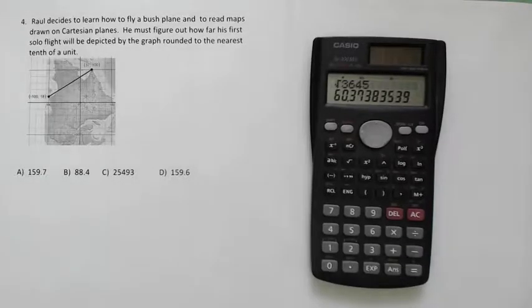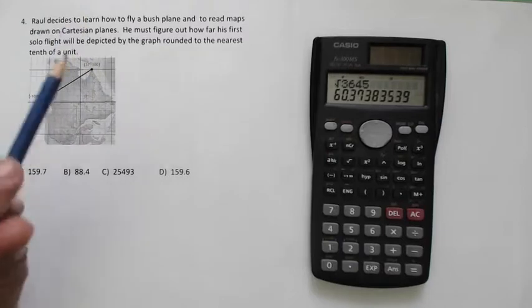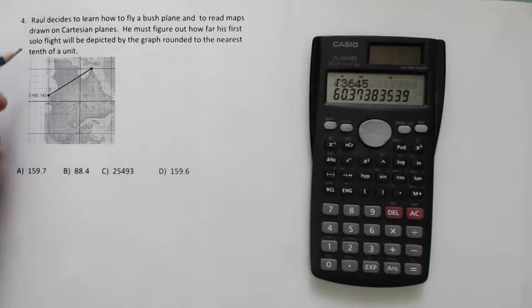This is distance formula number 4. Raoul decides to learn how to fly a bush plane and to read maps drawn on Cartesian planes, and he's got to figure out how far his first solo flight will be, depicted by the graph, rounded to the nearest tenth of a unit.